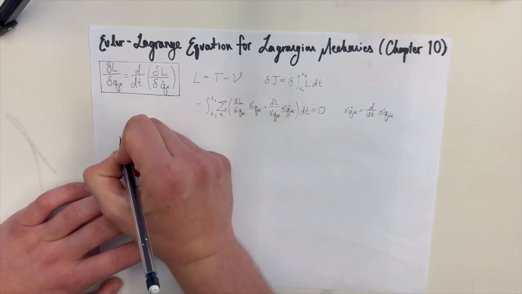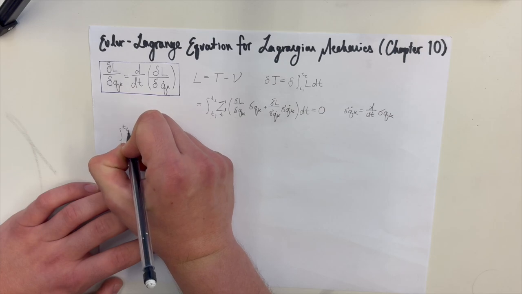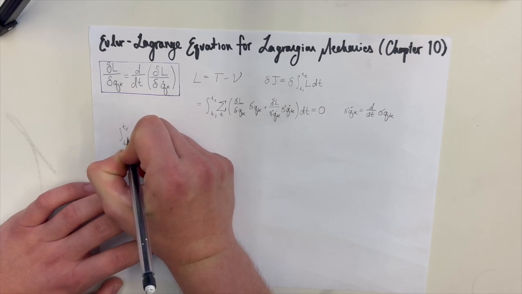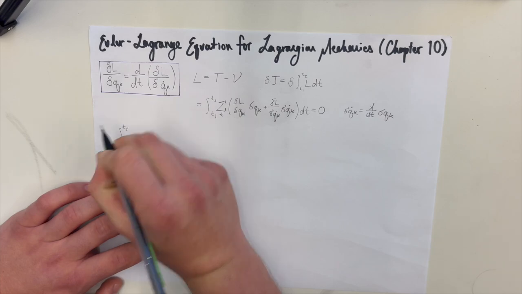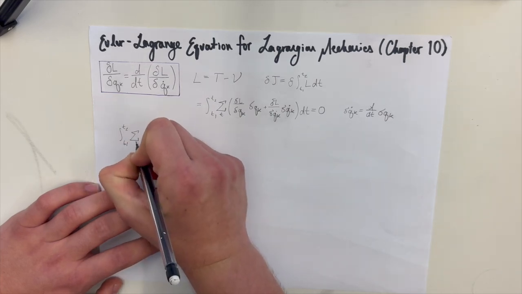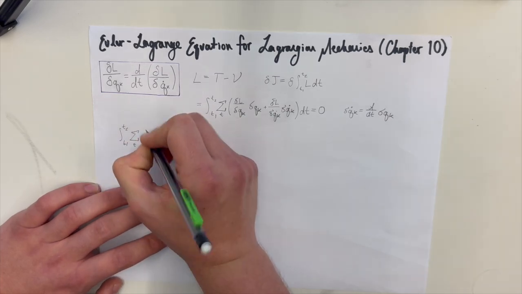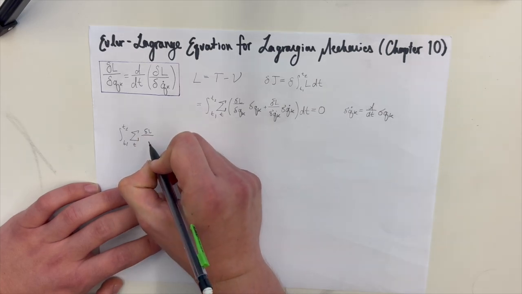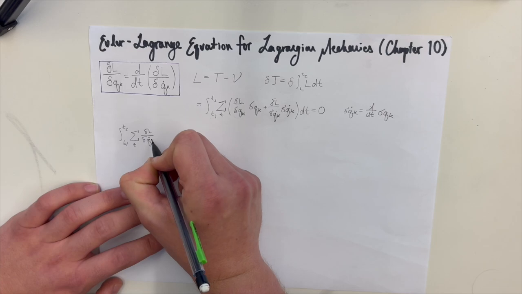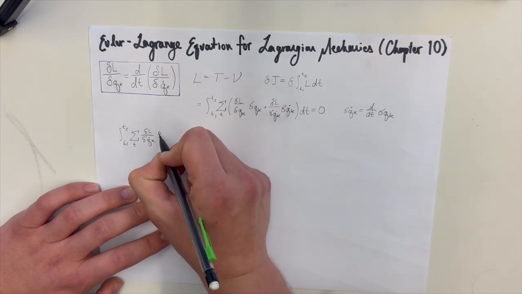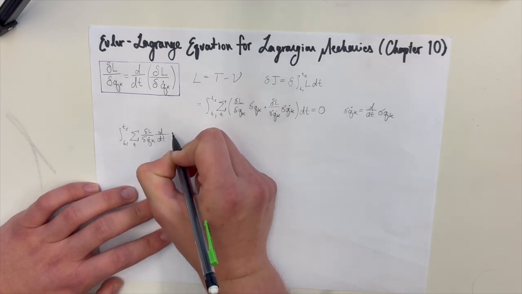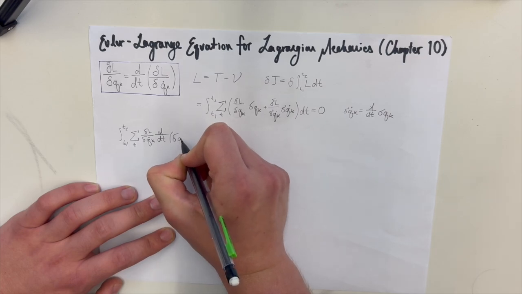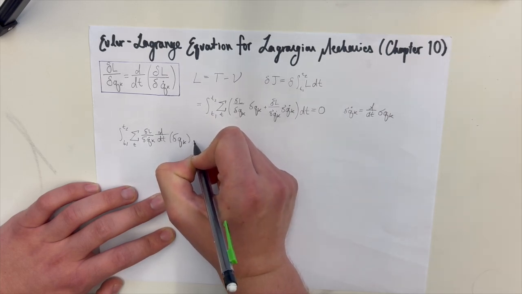So let's evaluate this. So, still in our time integral here, from t1 to t2. Bring back this enormous summation of the partial of L with respect to q dot k times the time derivative of delta q dt.